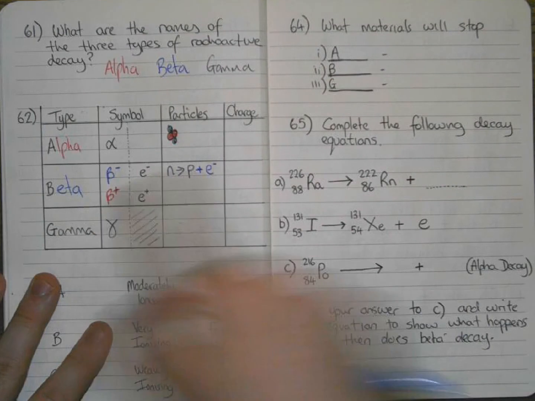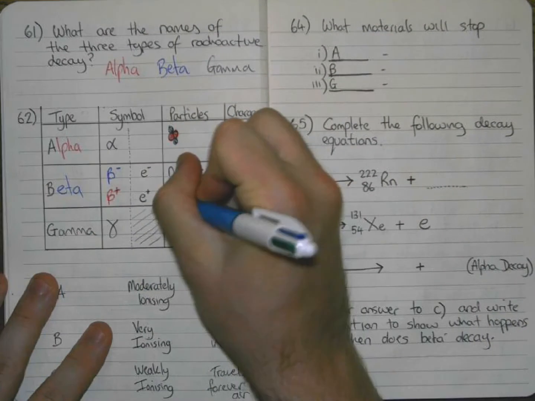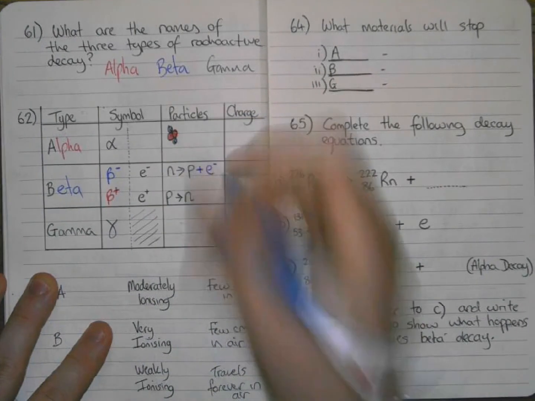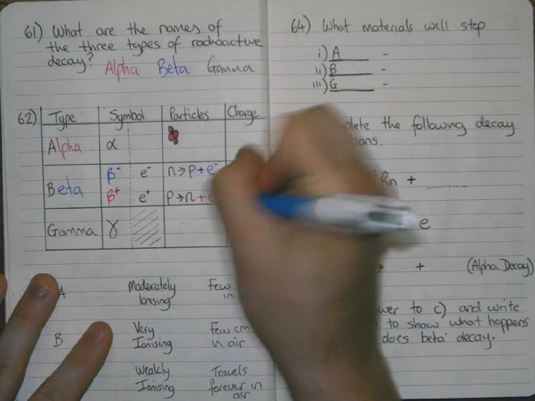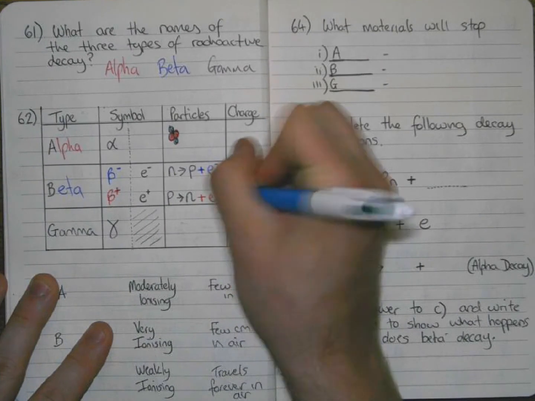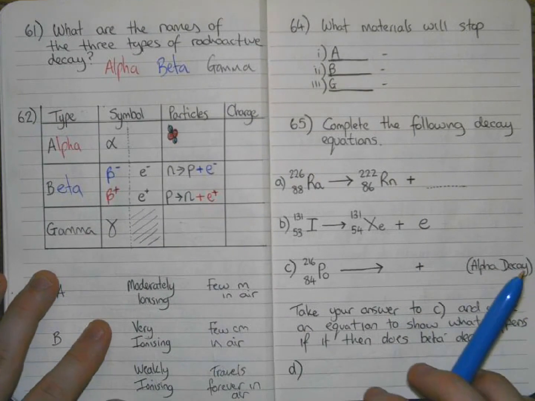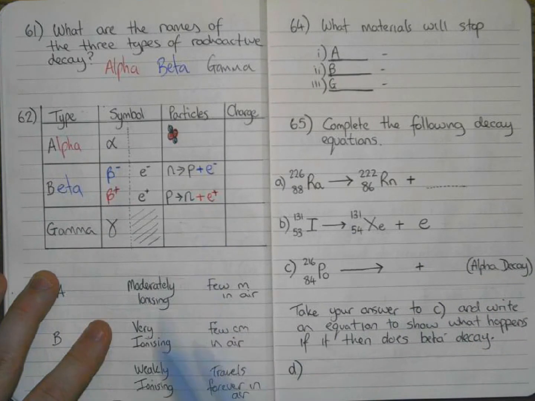For a beta plus change, the change is slightly different in the fact that it's the other way around, that a proton changes to a neutron, and when it does that, it creates a positron, a positively charged particle.